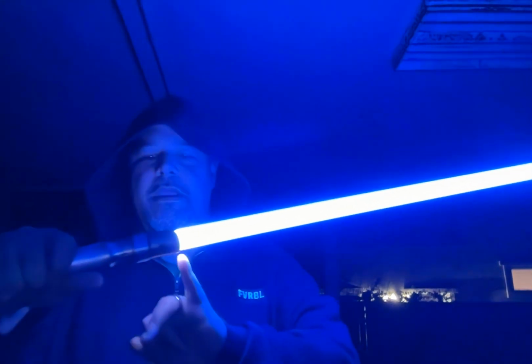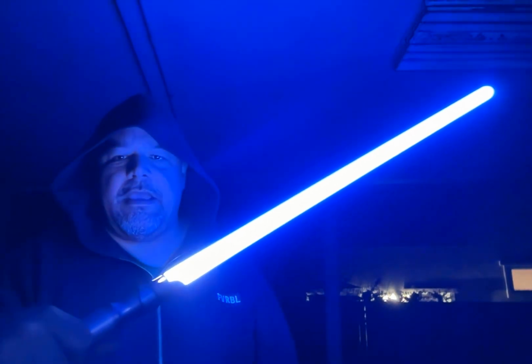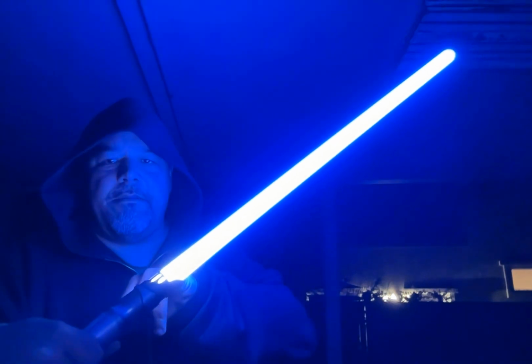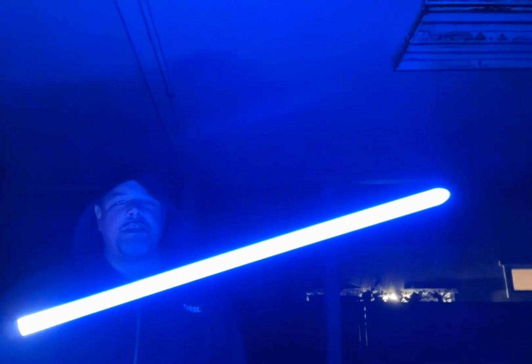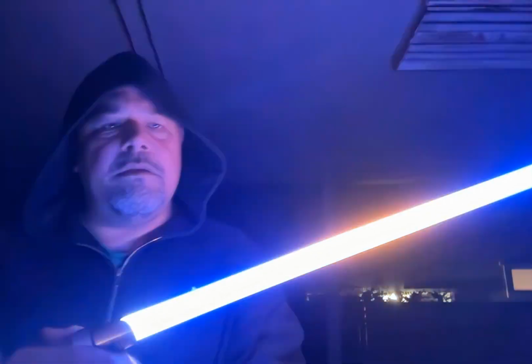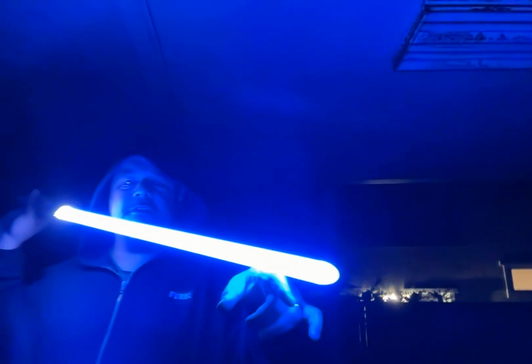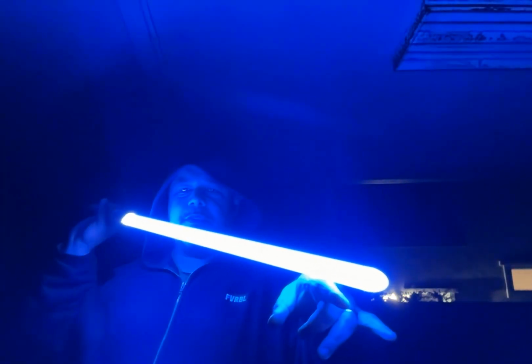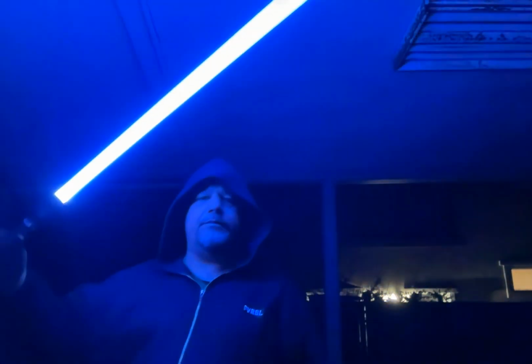And this is Obi-2, the Geonosis version. So this is the same blue, but on this one I reincorporated the subtle emitter flare. And this is a, let's see, yeah, this is a static single color blade with a bright swing.